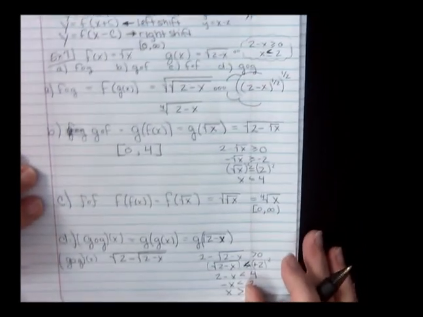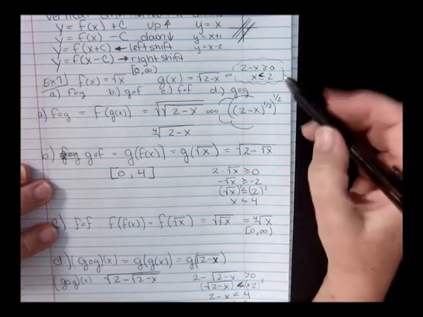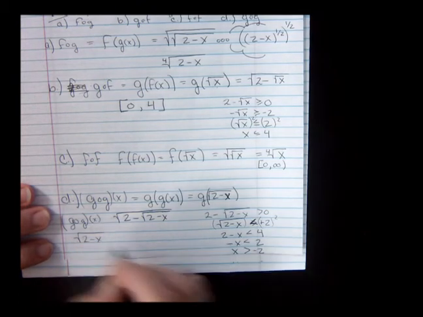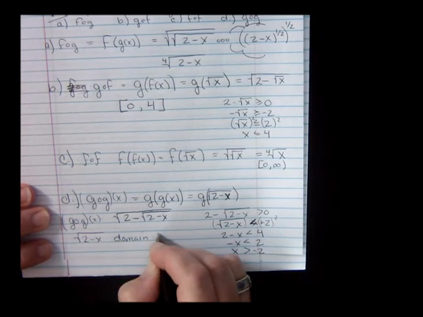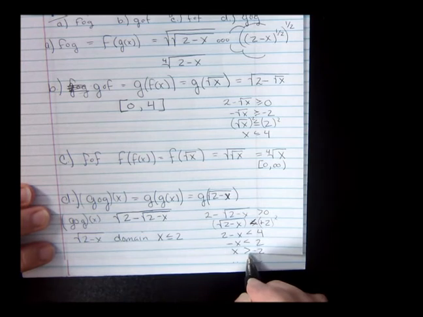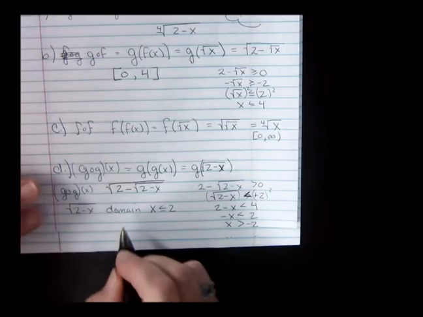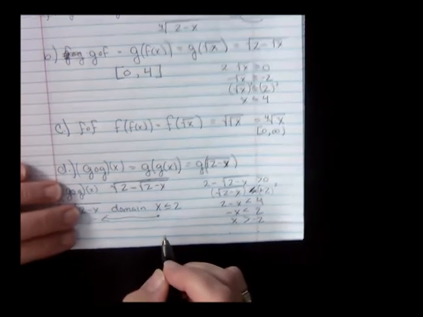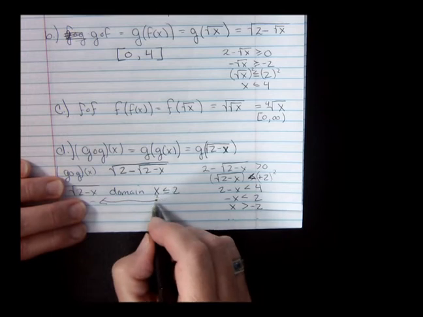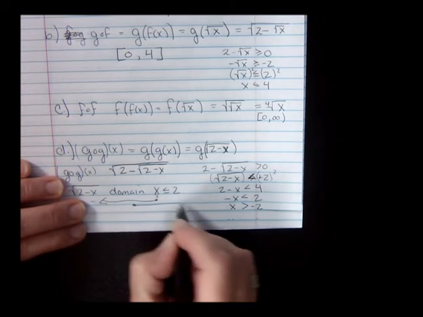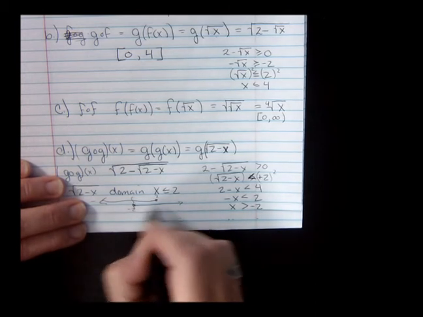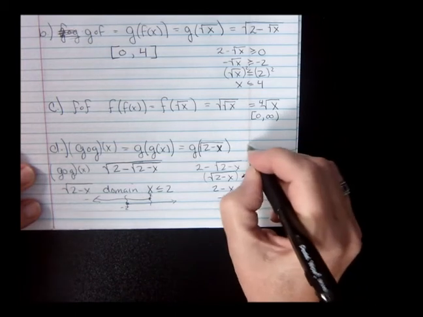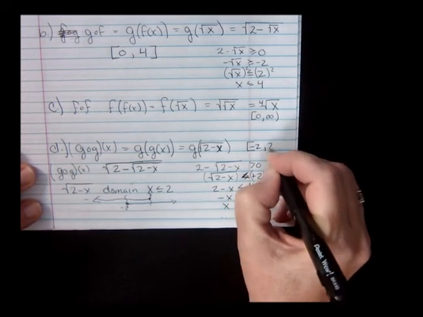So I look at my original domain, which I have to consider, which was less than or equal to 2. And my new domain, which is greater than -2. If I intersect those again, I like to use lines. They don't even have to be straight, obviously. So this one we'll say starts at 2 and goes down. This one starts at -2 and goes up. My intersection right here is going to be my domain for my new function that I created. So my new domain is going to be from -2 to and including 2.